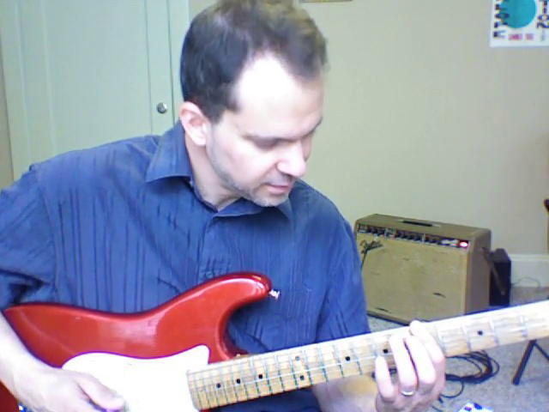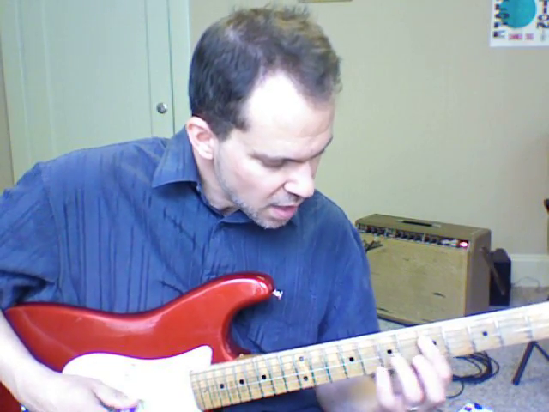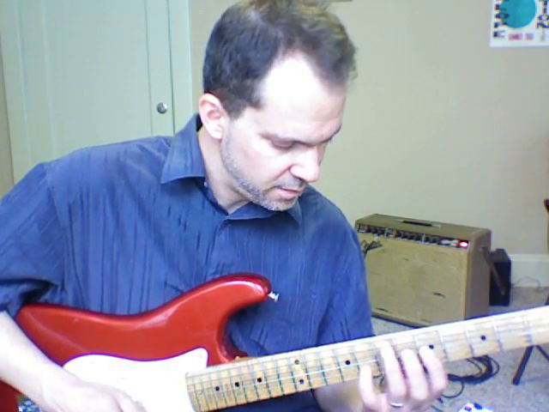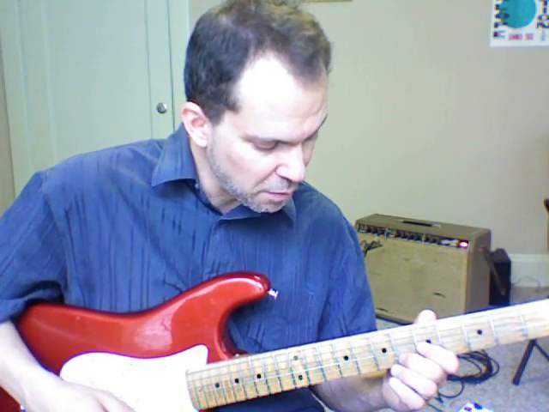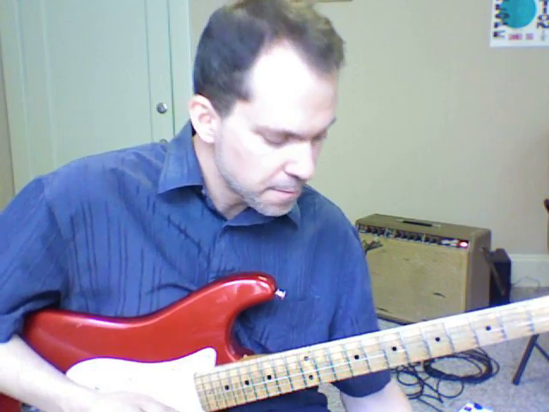And this works on 6-5, 5-4, 4-3. Now we get to 3-2, and our fifth is 3 frets apart. Our fourth is 1 fret apart, and then back to 2 frets for the fifth, same fret for the fourth.